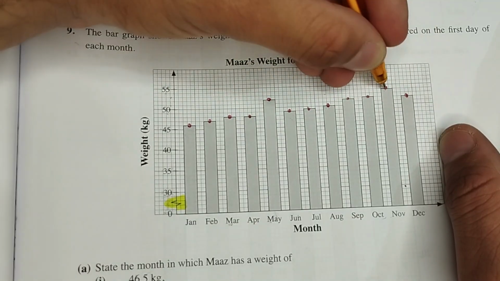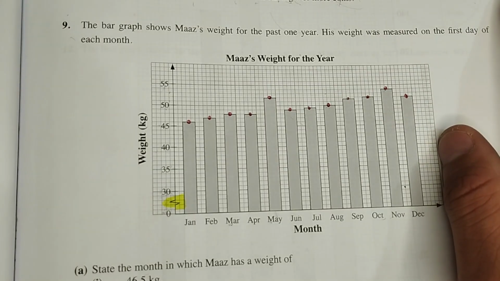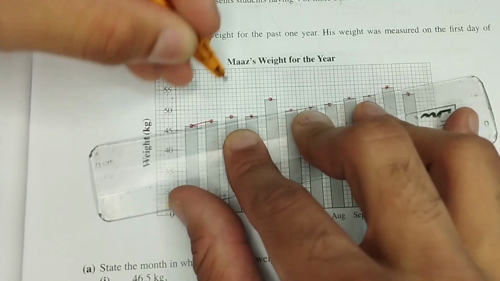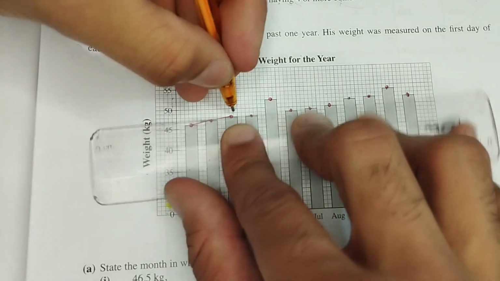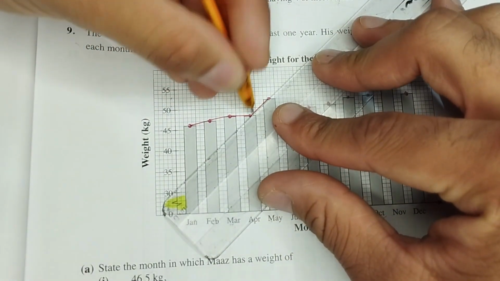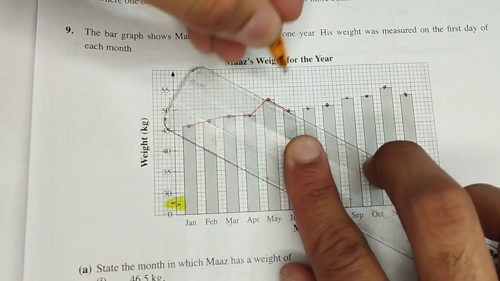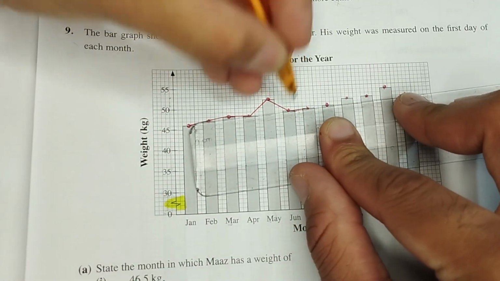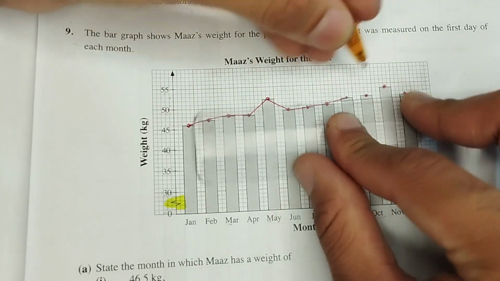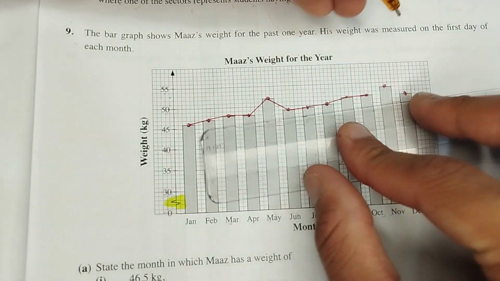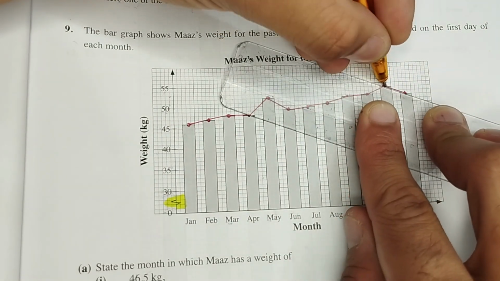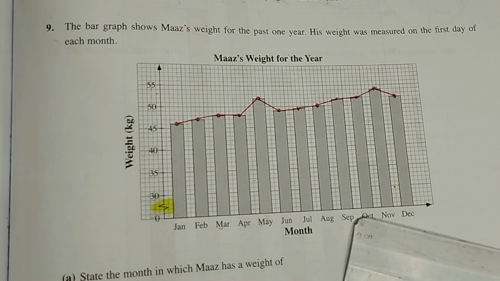Make precise dots and then use a scale to join the dots properly. And increase, stays the same, and increase, decrease, a bit of an increase, yes, a smaller increase, goes up, and then again up, then goes down a bit. This is how you construct a line graph using a bar graph, okay?